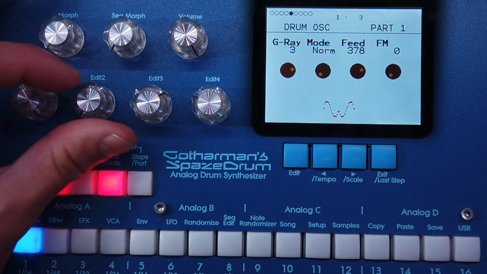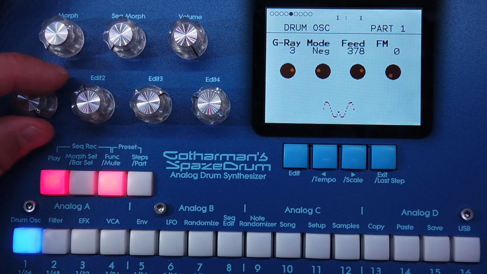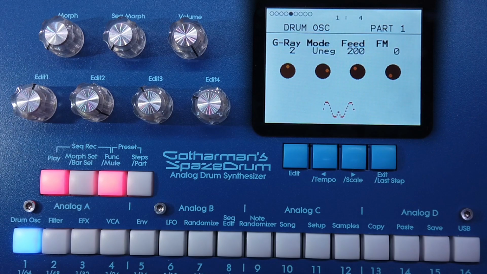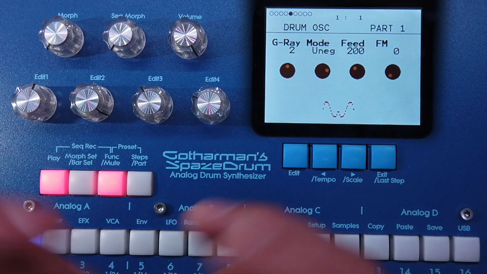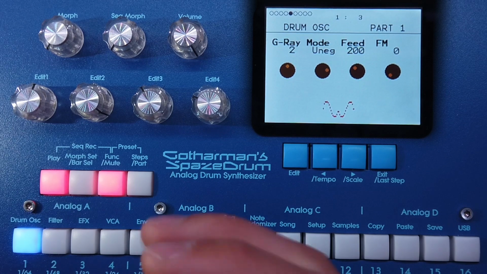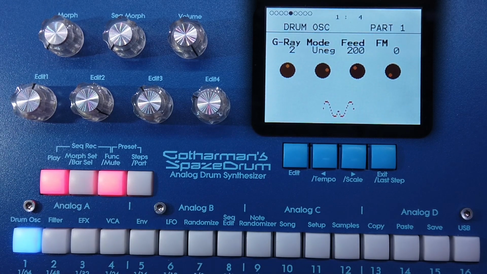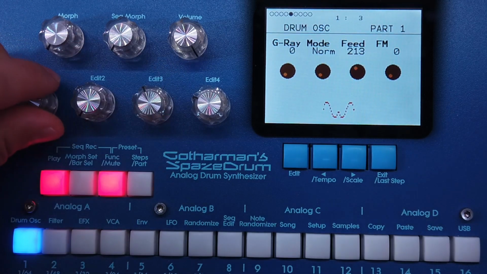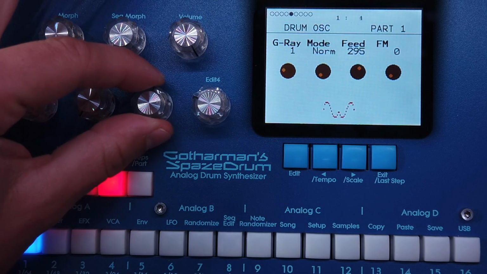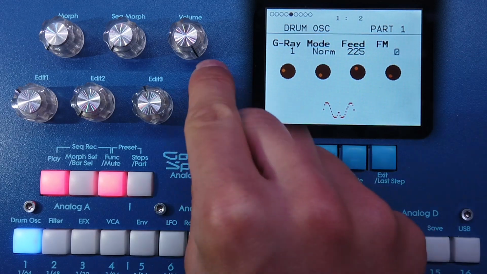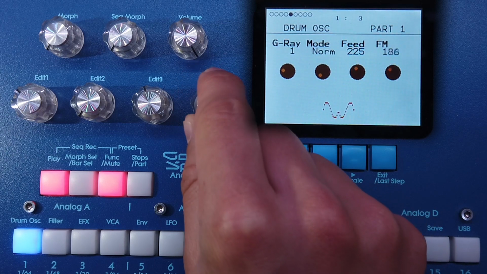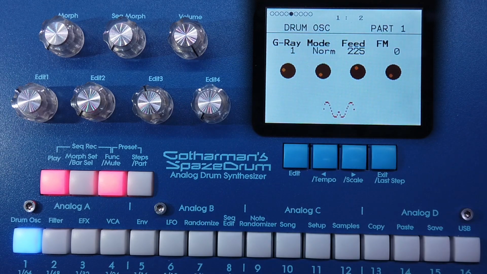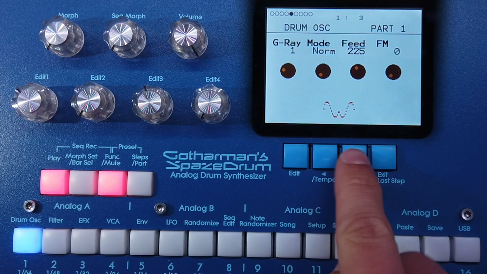And the mode lets us switch between normal, negative, ultra, and ultra negative. Depending on the previous settings that you have adjusted, those feedback modes will have a different effect. And you can really use that to make your sounds totally crunchy and over the top. But yeah, let's just maybe add a little bit of feedback. And then we also have an FM possibility. But let's not use that for now, because right now we're just looking for a normal kick drum.